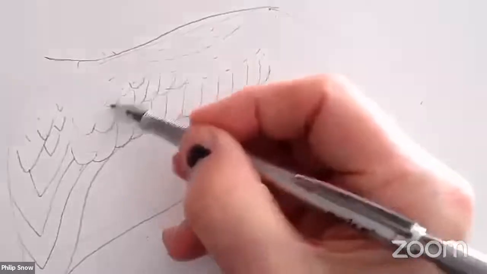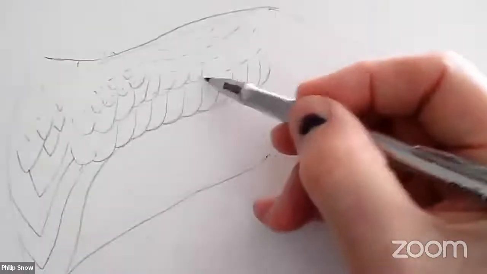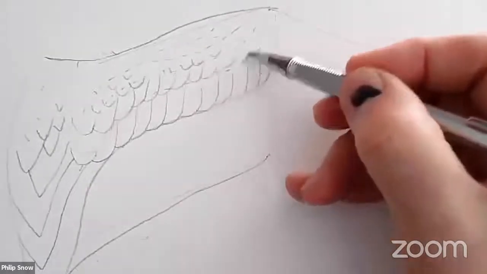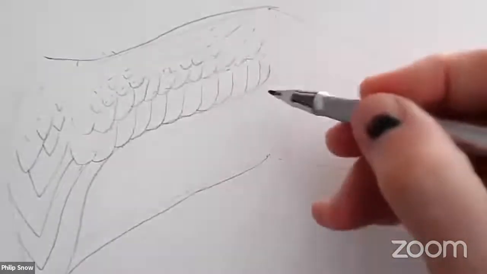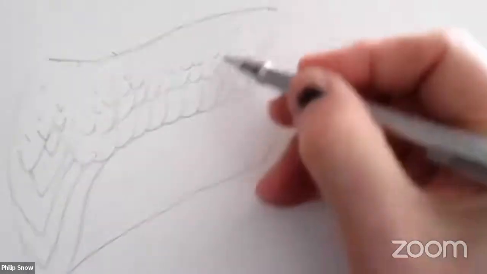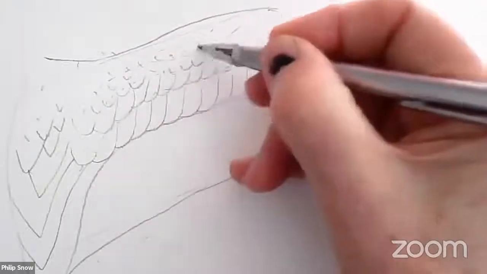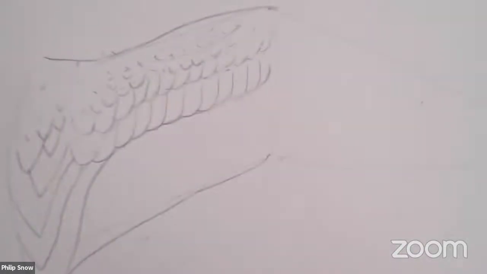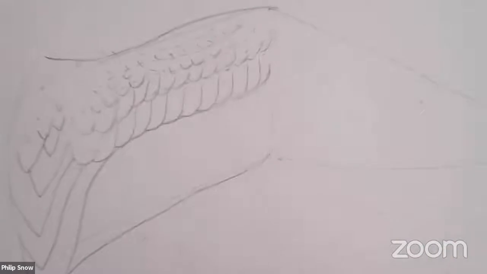So they're going to get less and less. They're all going to merge together. So if you are going to color them later or now, they're just indicated. There's no need to do them all individually.